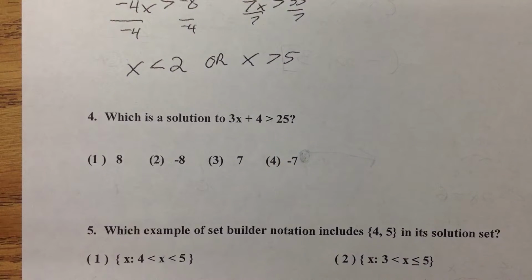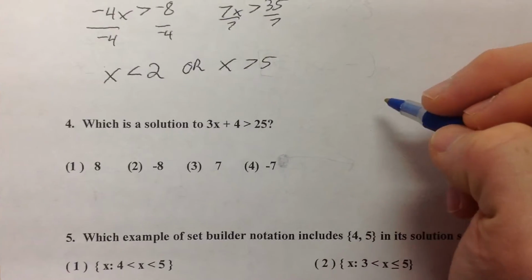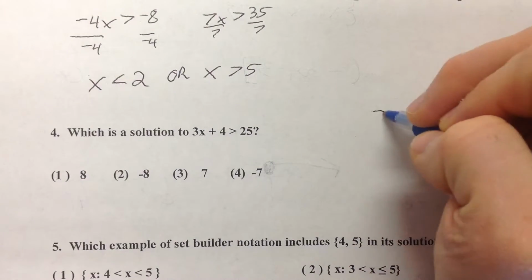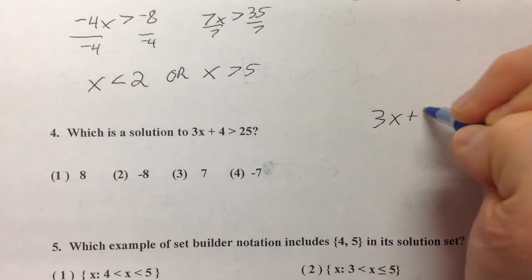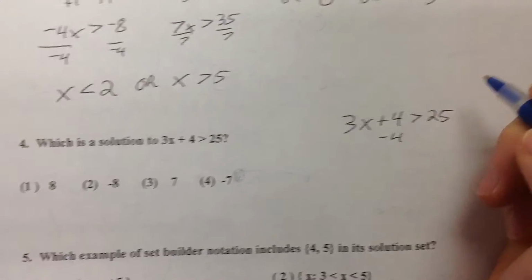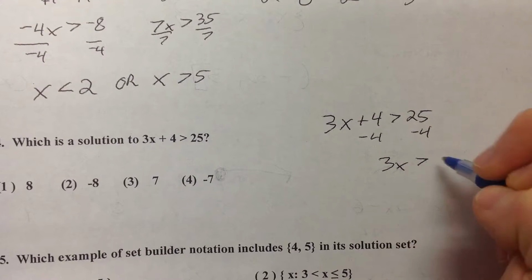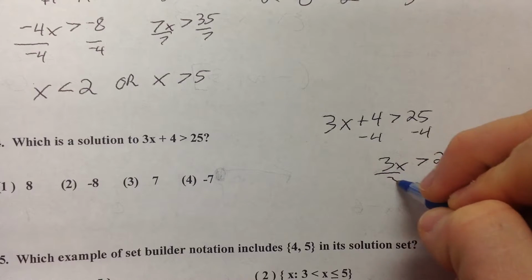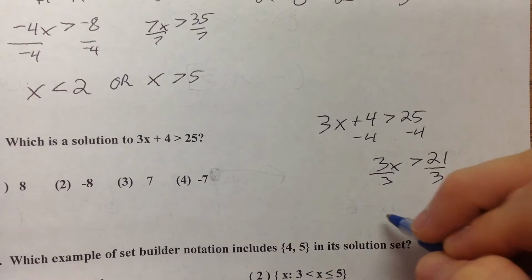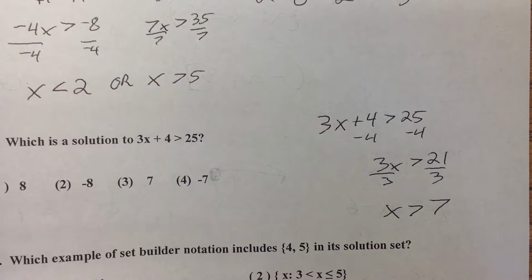Which is a solution to 3x plus 4 is greater than 25. All right, so this is just solving an inequality, but it's a multiple choice question. So let's do the work over here and then see what we end up with. 3x plus 4 is greater than 25. So subtract 4 from both sides. 3x is greater than 21. Divide both sides by 3. X is greater than 7.